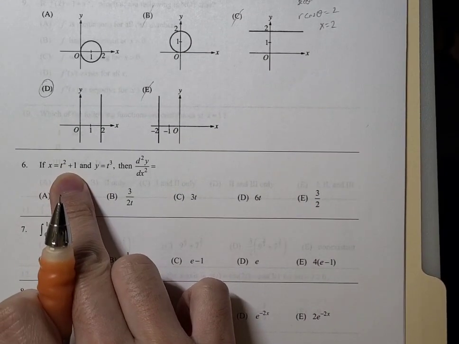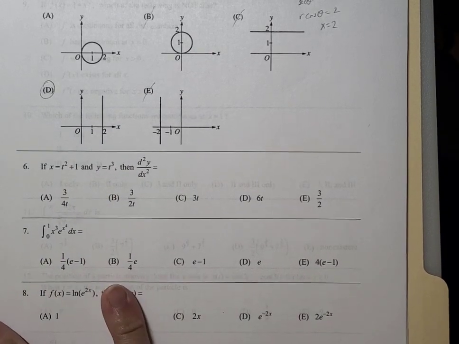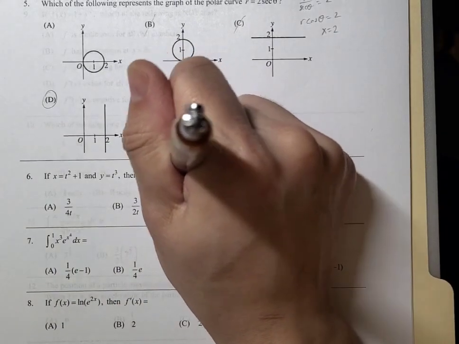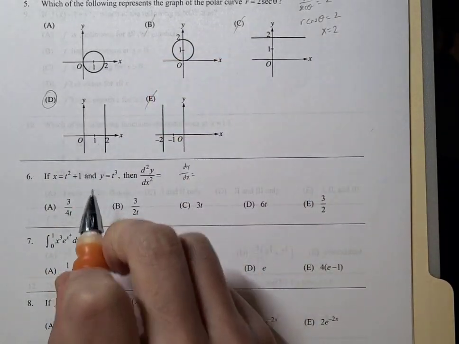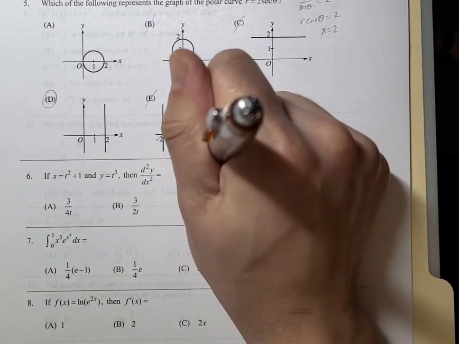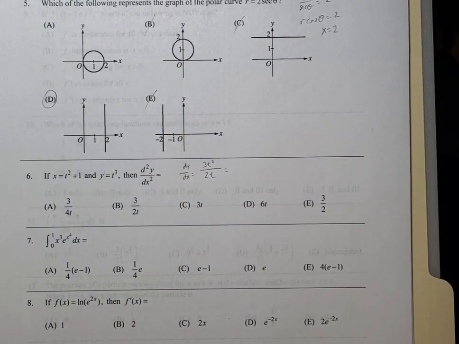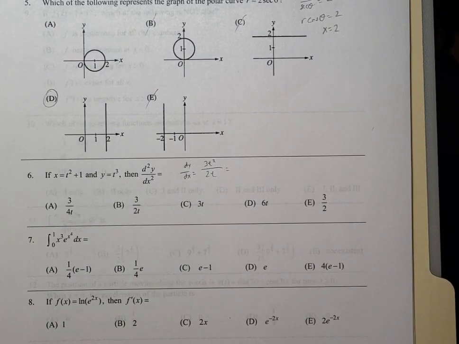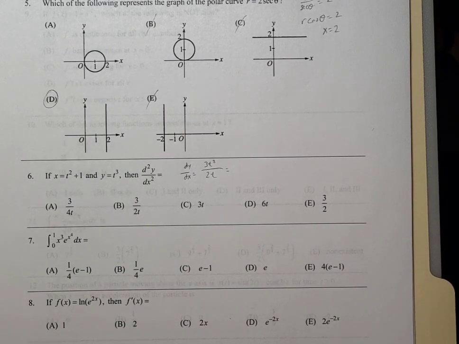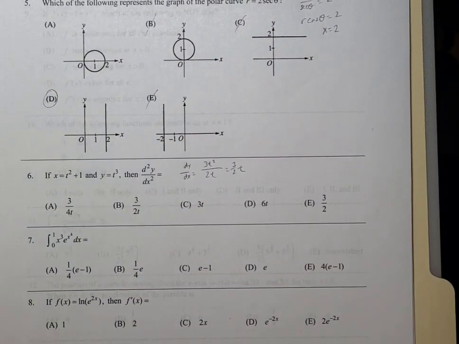If x is t squared plus 1, y is t cubed, the second derivative is, okay, so the first derivative is easy. dy/dx is dy/dt over dx/dt. That's easy. dy/dt, that's just 3t squared. dx/dt, that's just 2t. Okay, so then we simplify. We get 3 over 2 times t. Okay. I'm just checking my previous work. Okay, 3 over 2 times t.